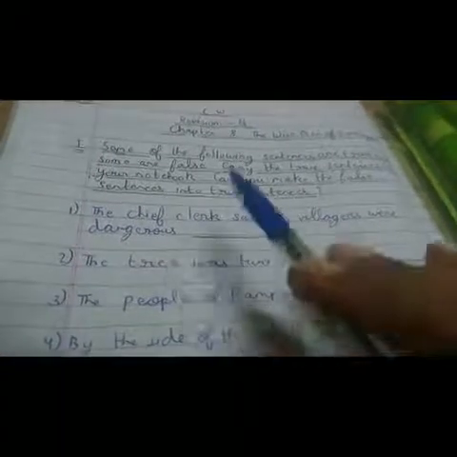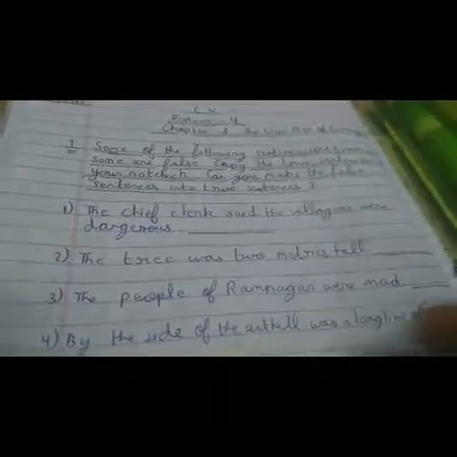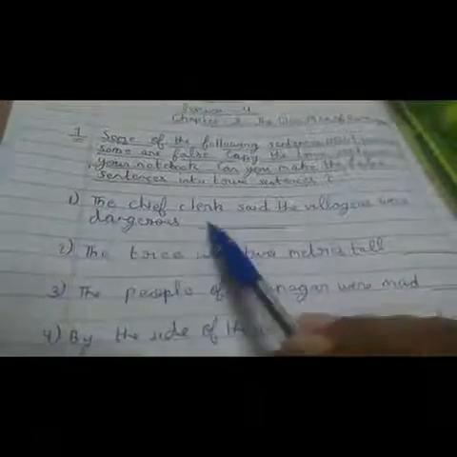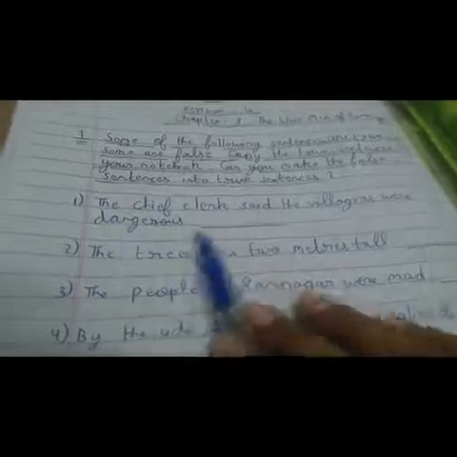If they are true, you have to copy the same sentence, and if they are false you have to correct them first of all and then change the sentence and write it on the other line. Now the first sentence is, the chief clerk said the villagers were dangerous. In front of it you have to write whether it is true or false, or if the sentence is false you have to correct the sentence and write it below the sentence.